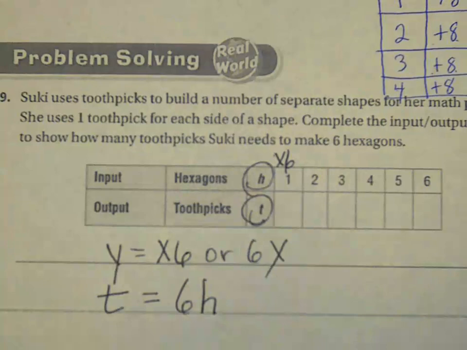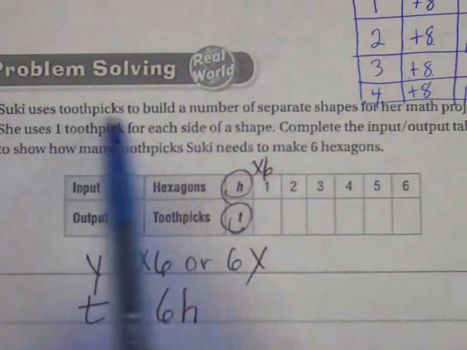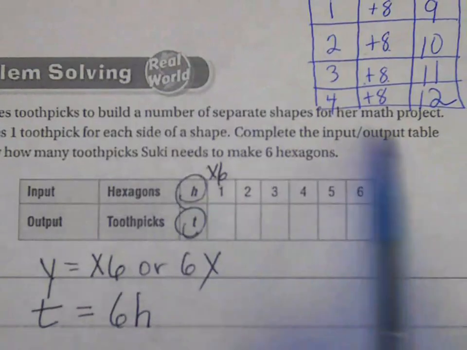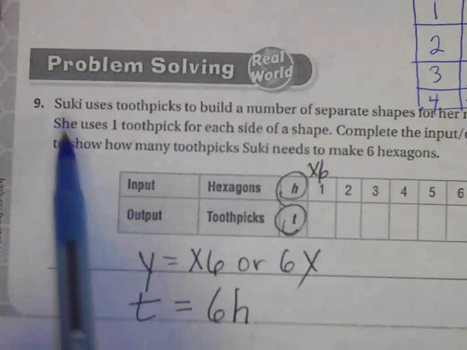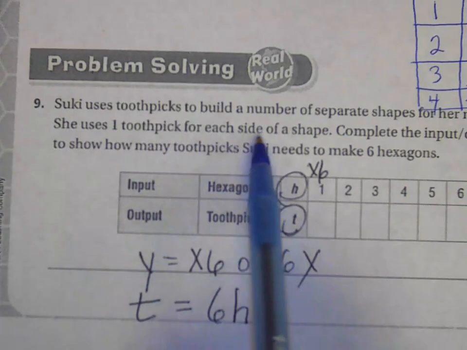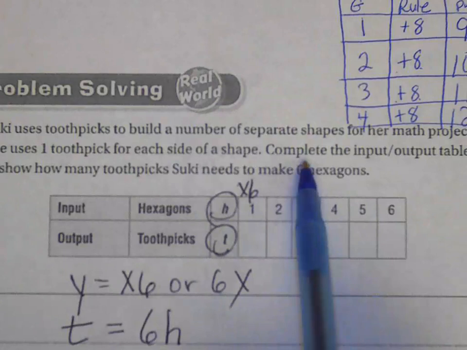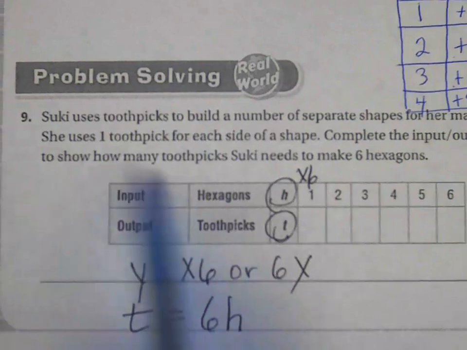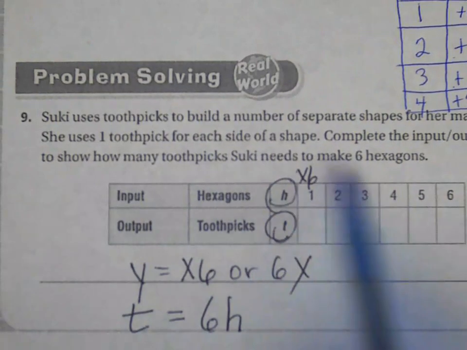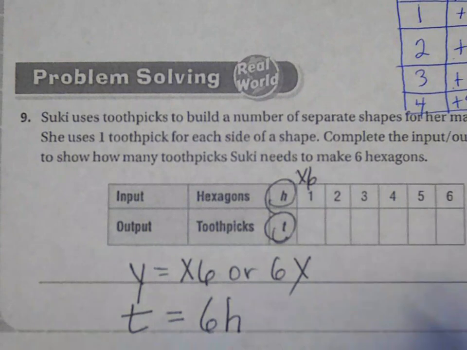So we did this part. I did it this part here. I'm trying to get this moved up a little bit. There we go. So Suki uses toothpicks to build a number of separate shapes for her math project. She uses 1 toothpick for each side of a shape. Complete the input-output table to show how many toothpicks Suki needs to make 6 hexagons.